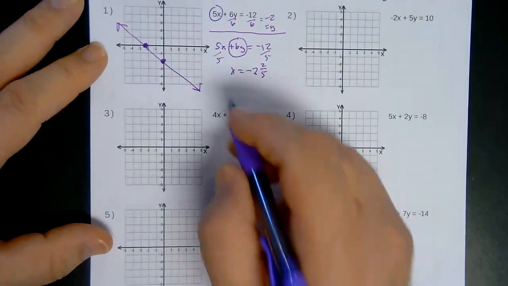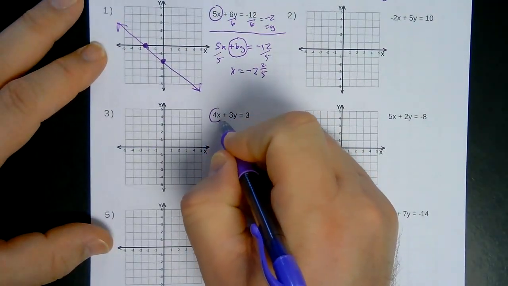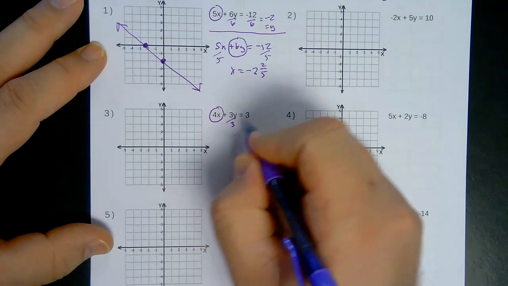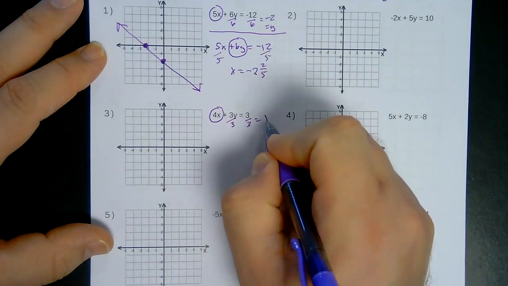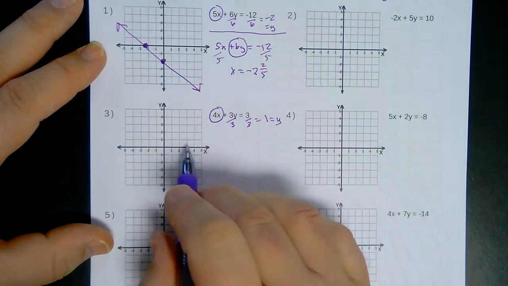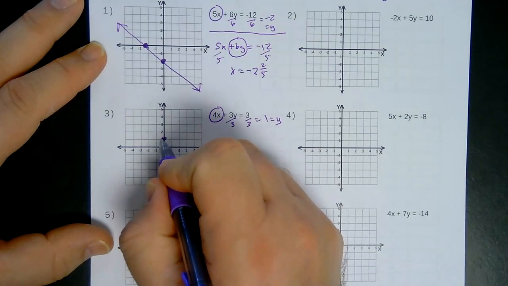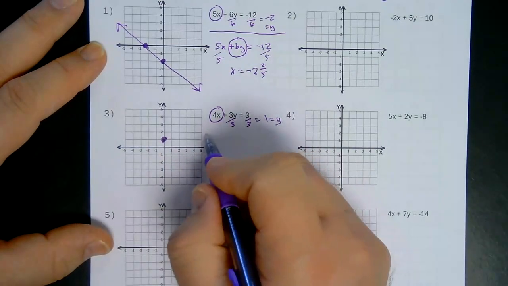Alright, so here we go again. Let the x part of it be 0. 3y equals 3. Now this becomes easy. Just divide both sides by 3. You get 1, which is your y value. So when x is 0, y is 1. So there's one of my points.